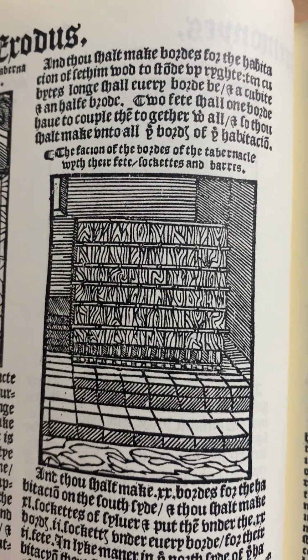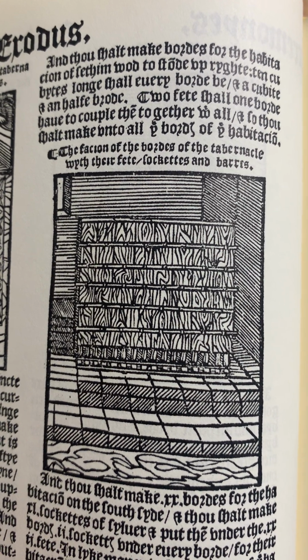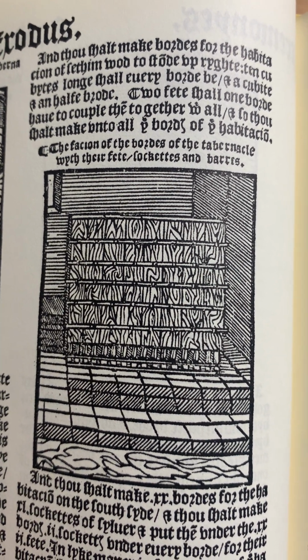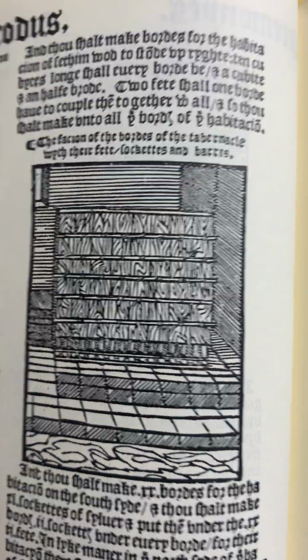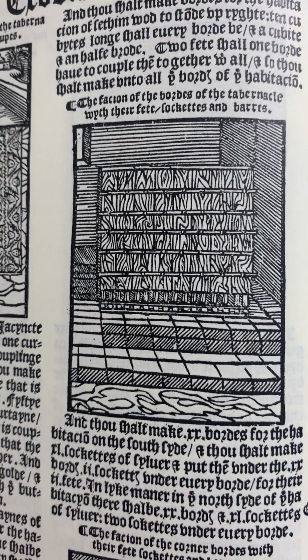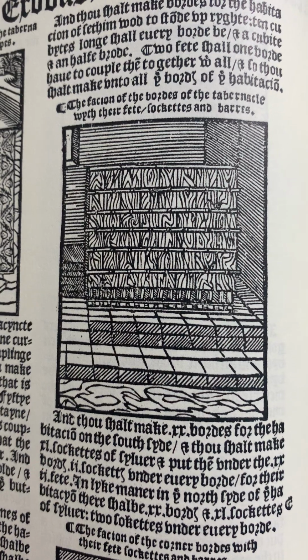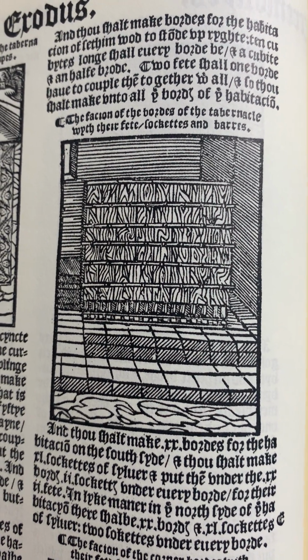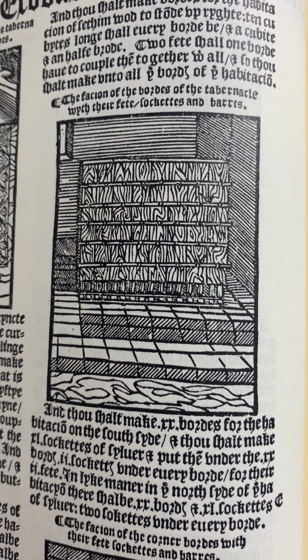And thou shalt make boards for the habitation of shittim wood, to stand upright. 10 cubits long shall every board be, and a cubit and an half broad. 2 feet shall one board have, to couple them together withal. And so thou shalt make unto all the boards of the habitation.